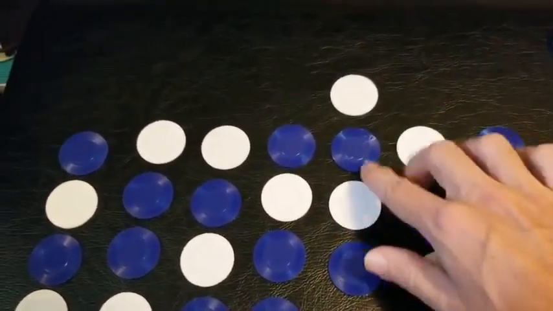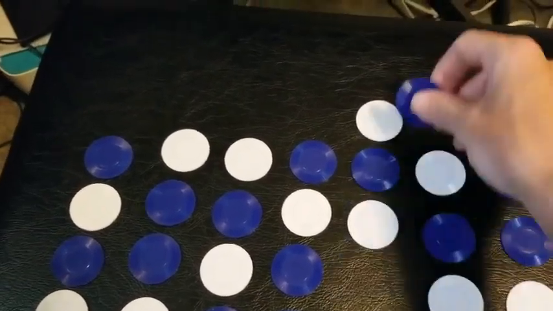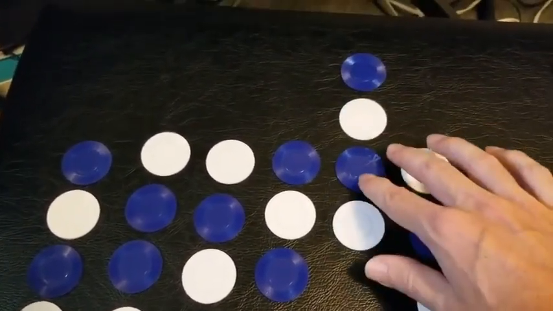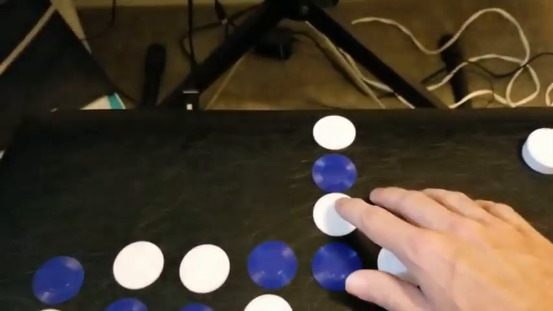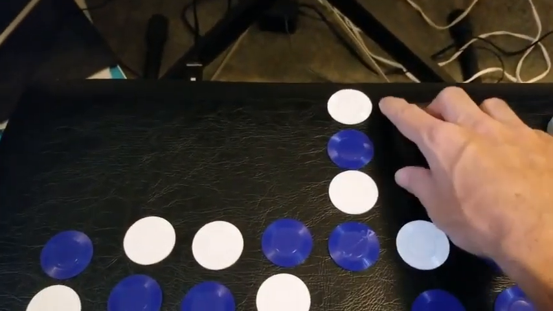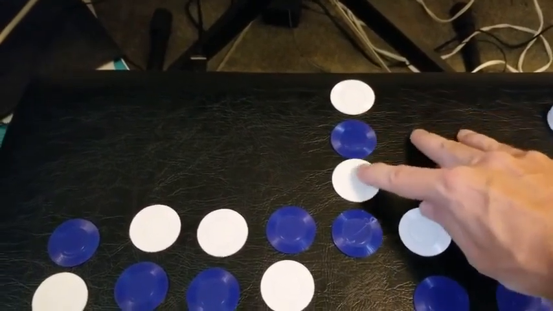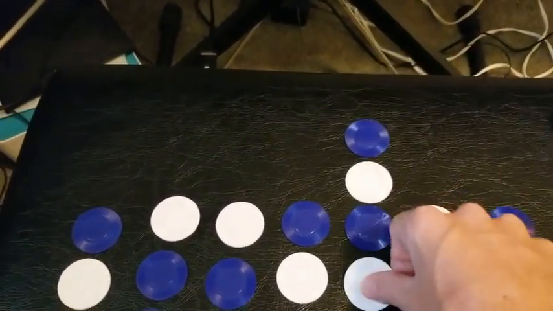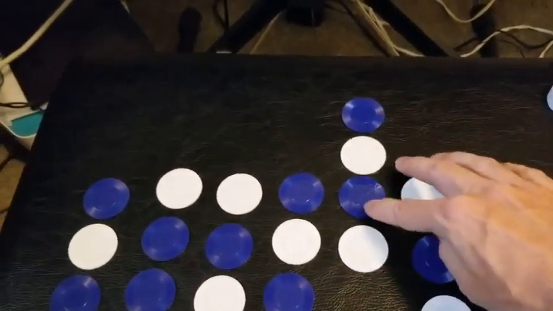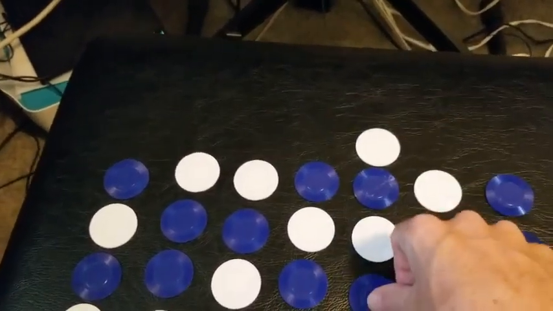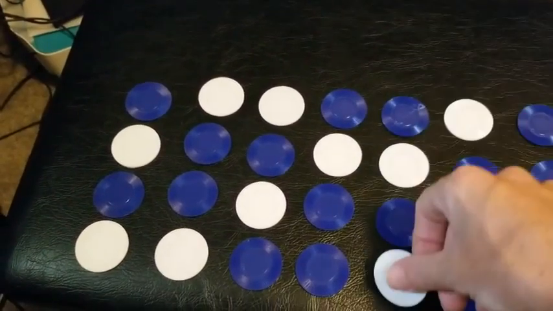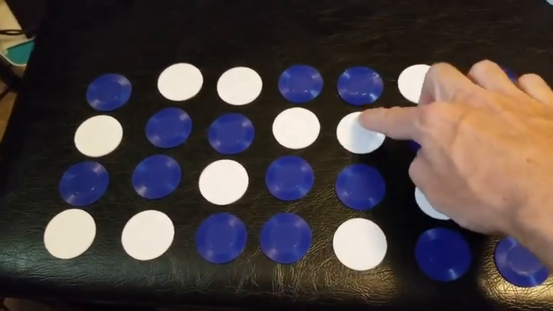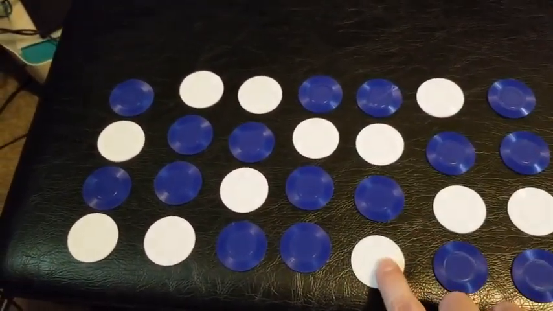E flat, G, B flat, C, G, B flat, C, E flat, and B flat, C, E flat, G. Moving back down, we have G, E flat, C, B flat, E flat, C, B flat, G, C, B flat, G, E flat, and B flat, G, E flat, C.